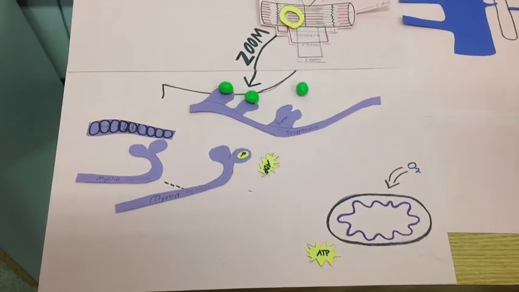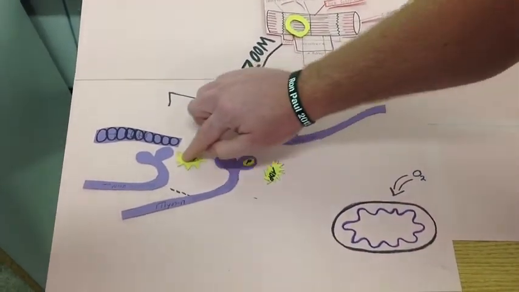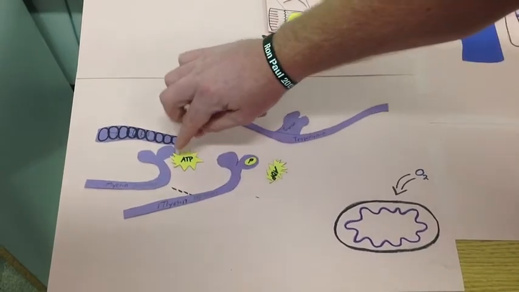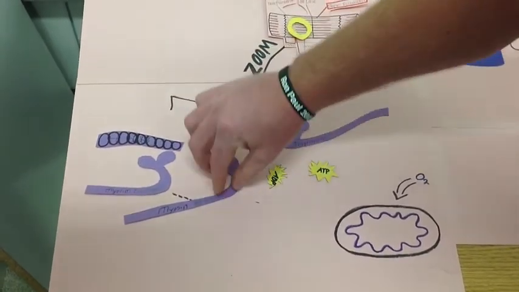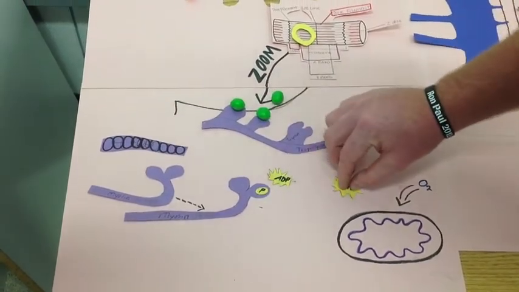ATP, made by the mitochondria, binds to the myosin head, causing the head to break free from the active site on the actin. The myosin head becomes energized as ATP is converted to ADP.